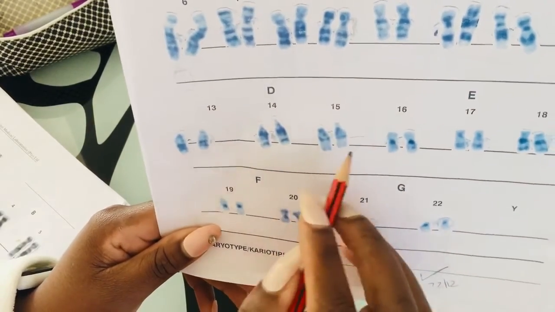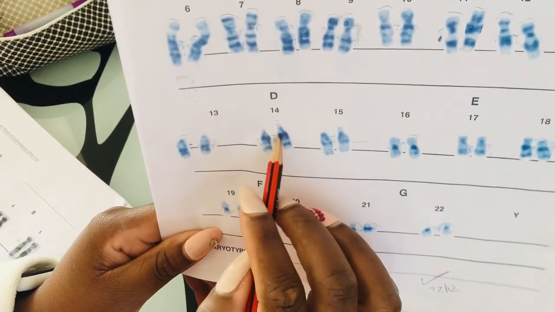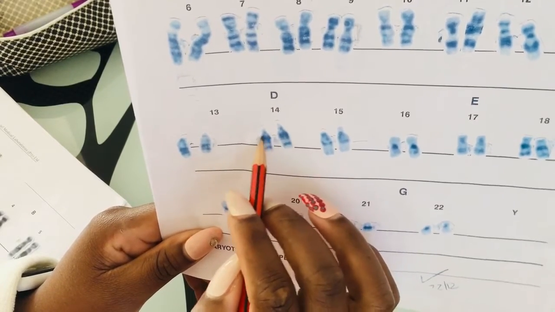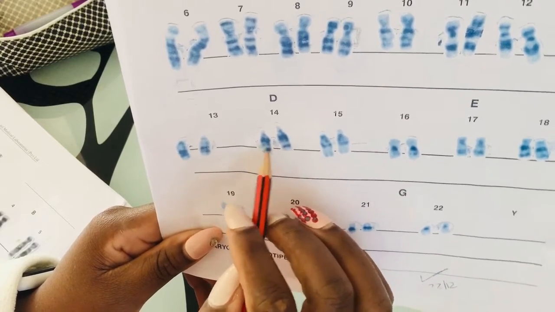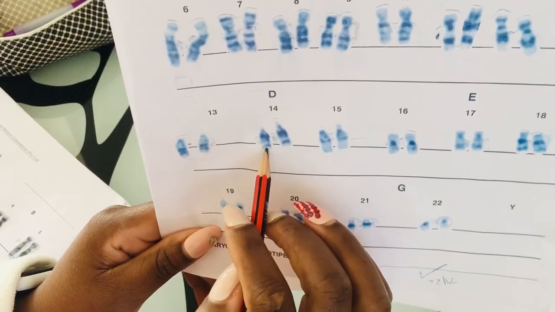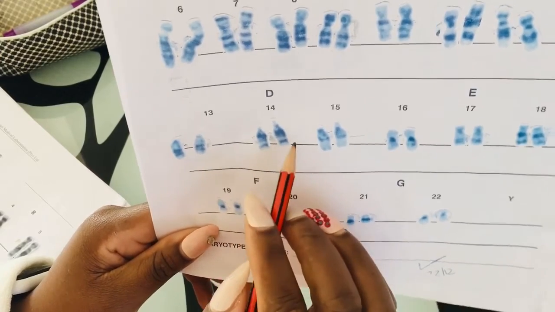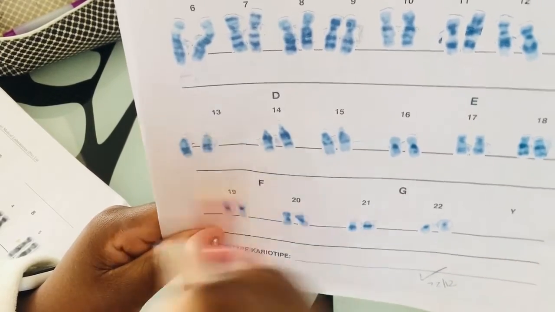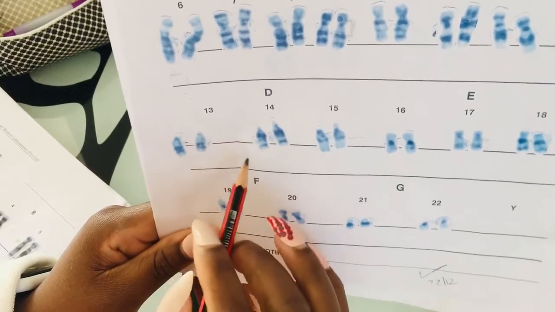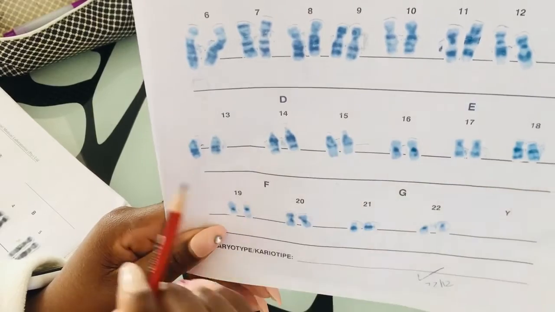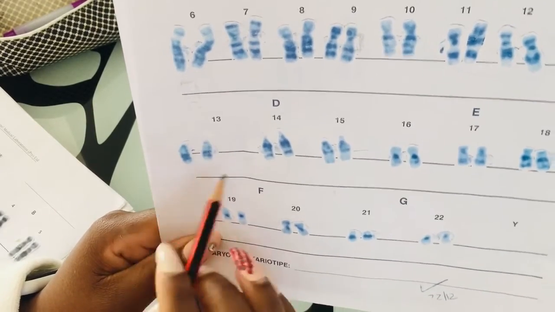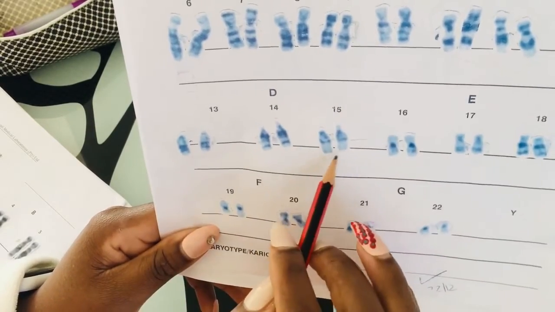Here, chromosome 14 is also easy. You're going to have dark bands here, but there will be a space, a clear space, let's just call it that. Then you're going to have another prominent dark band. So it's very easy. I used to call it two bands, like one band, break, another band. So yeah, you see the little situation you have here.